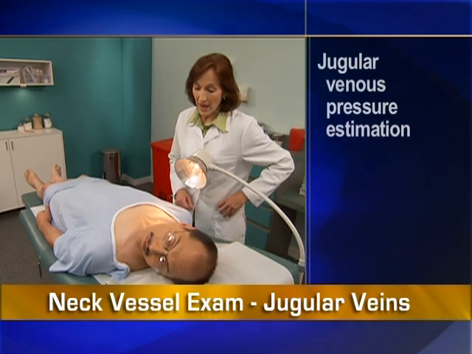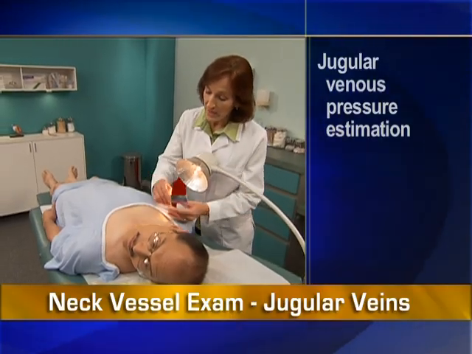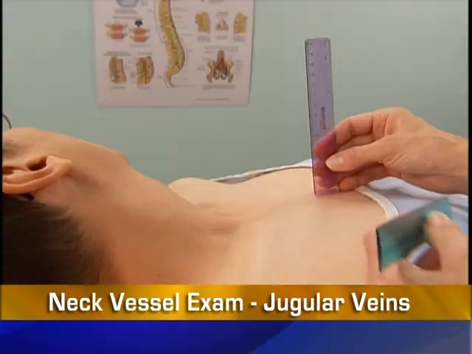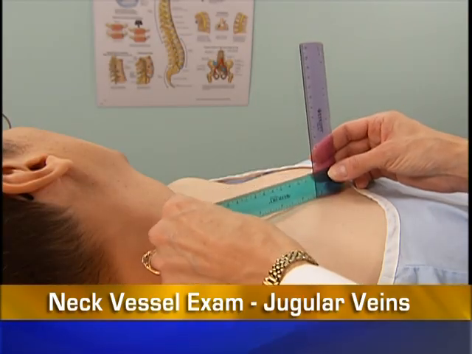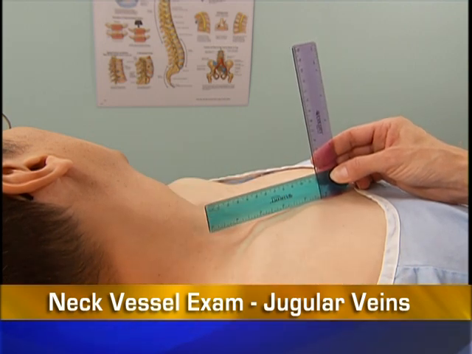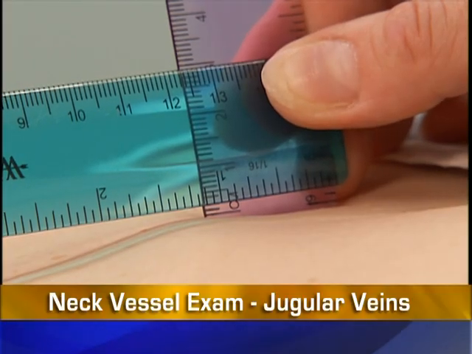Mr. Zamora, I'm going to use rulers now and measure the pressure. Next, estimate the jugular venous pressure. You'll feel me touching your chest. To do this, hold a ruler vertical on the sternal angle. Align a straight edge perpendicular to the ruler and adjust its height to the level of pulsation. Read the level where they intersect, which should be 2 centimeters or less.